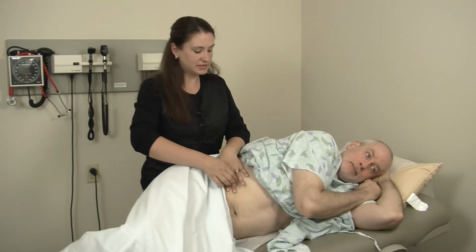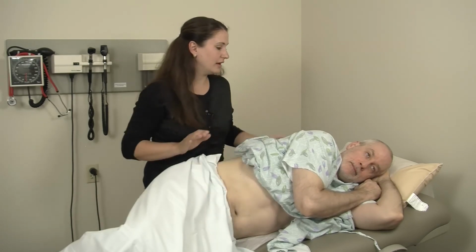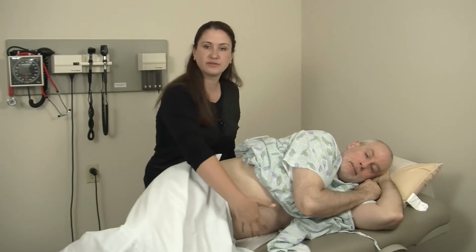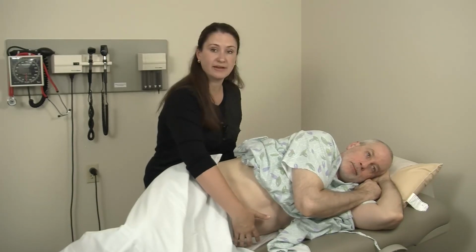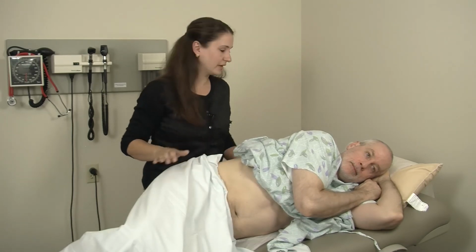So again, starting on one side and percussing until you hear that change. Again, with shifting dullness, as the fluid is now all on his left side, the fluid wave and fluid line should move up. I can have you lay back.